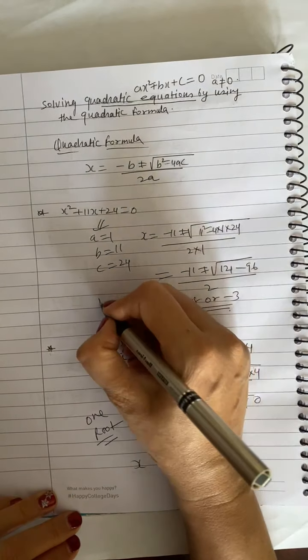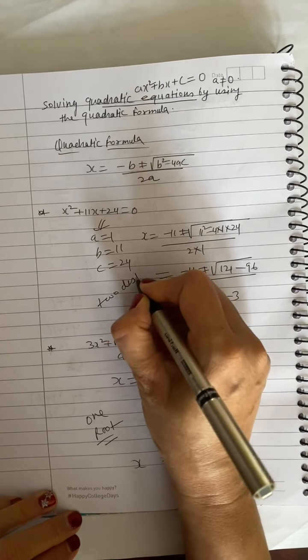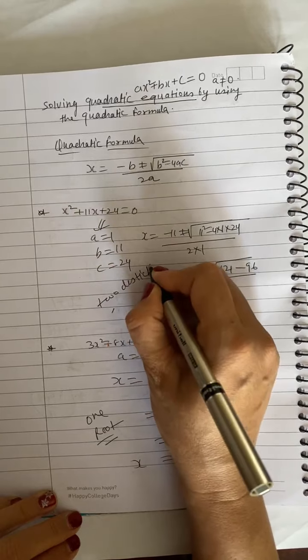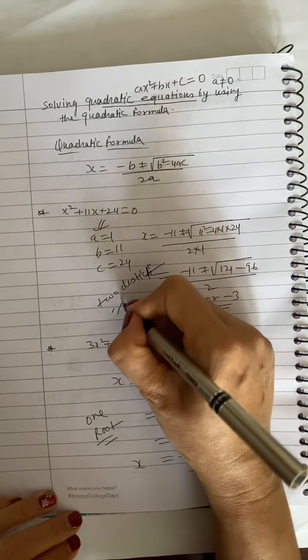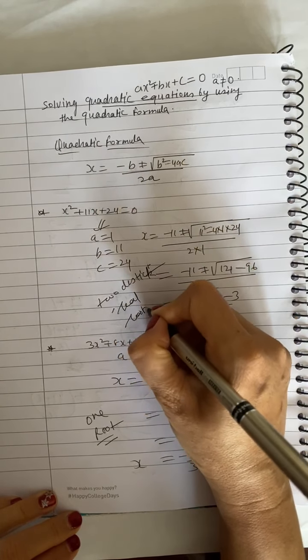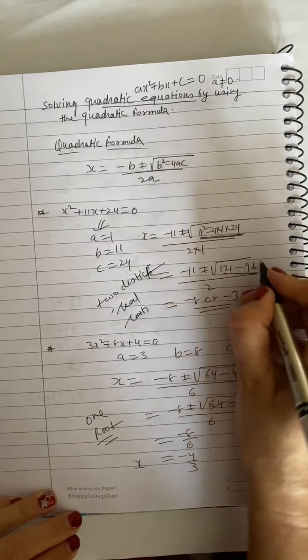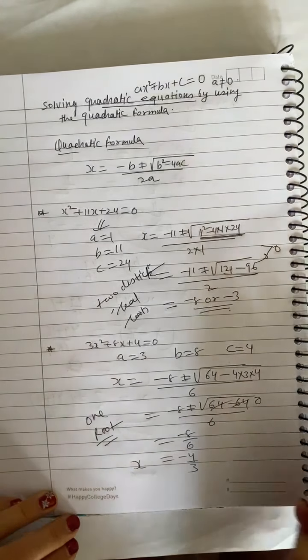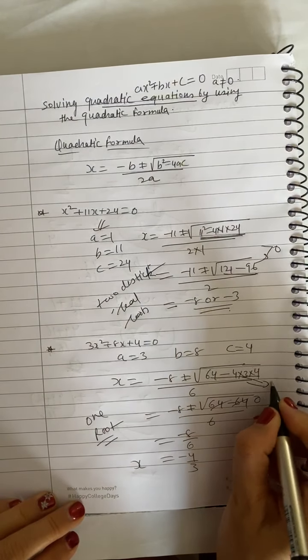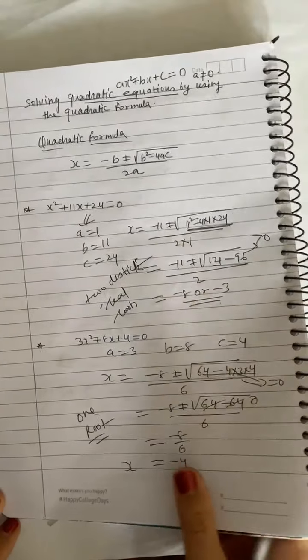And in the previous one you got 2 distinct real roots. And if you notice, if the expression in the square root is greater than 0, you get 2 distinct roots. This was equal to 0, so you got only one root here.